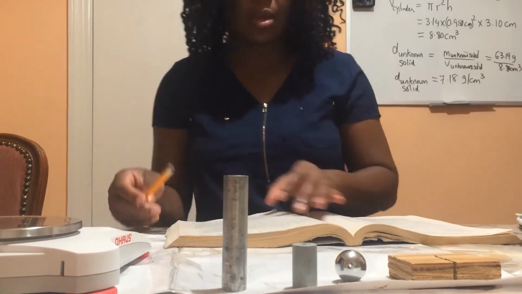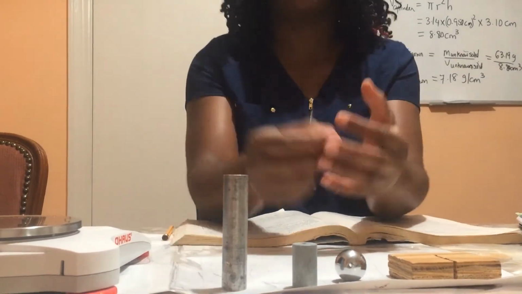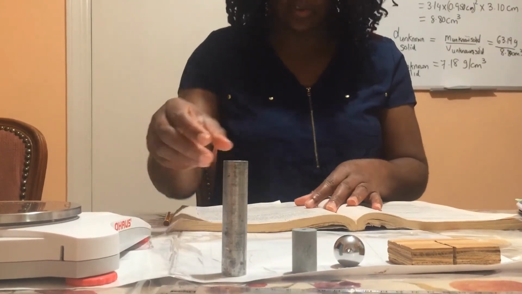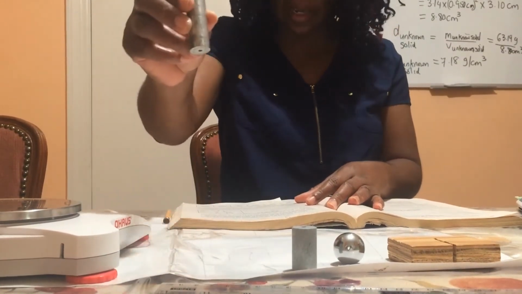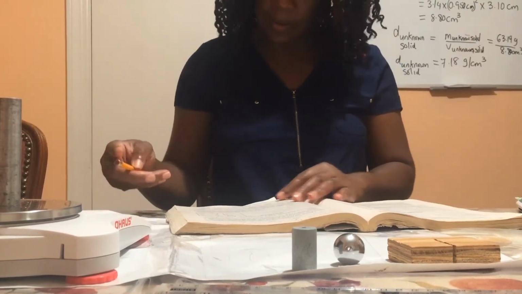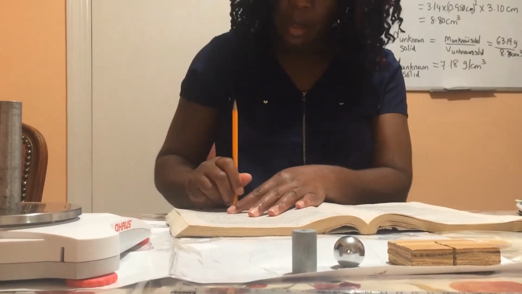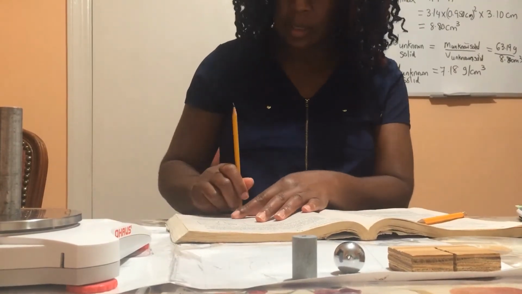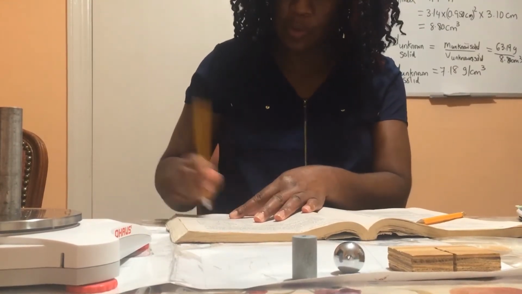So let us begin. In order to find the density of any object, we need the mass of the object. So first we're going to take our aluminum cylinder and get the mass of the cylinder. The mass of the aluminum cylinder is 69.25 grams.